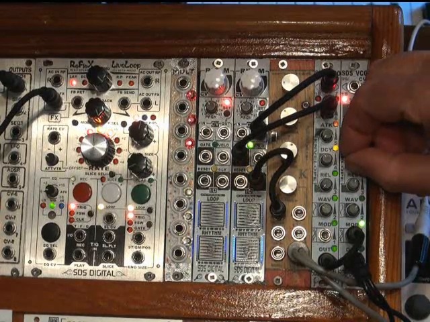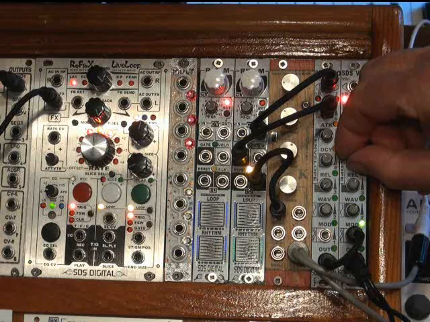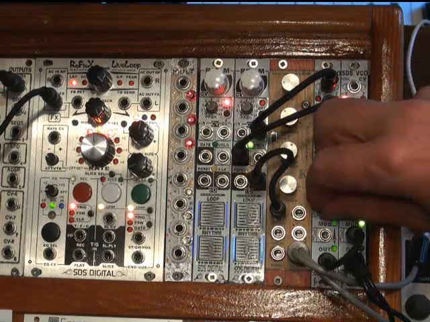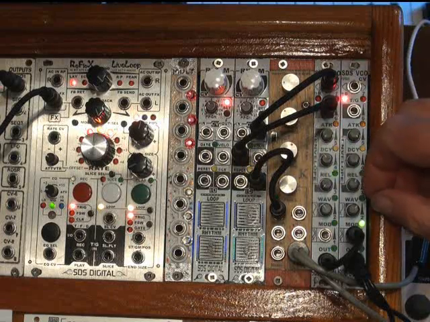The attack knob does nothing at this time. The decay knob sets the sample rate. Clockwise is faster. CV input offsets this knob. There's a square wave.